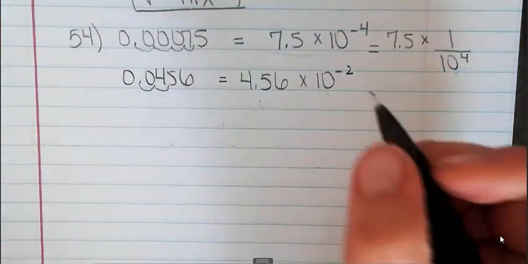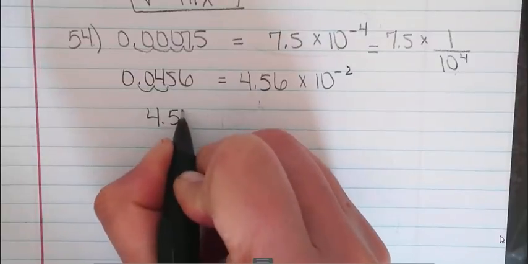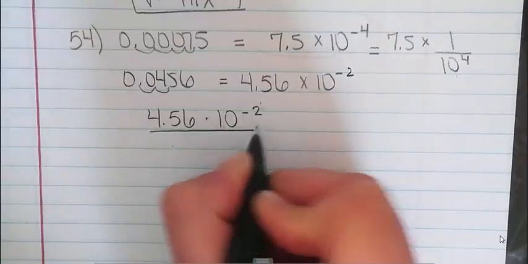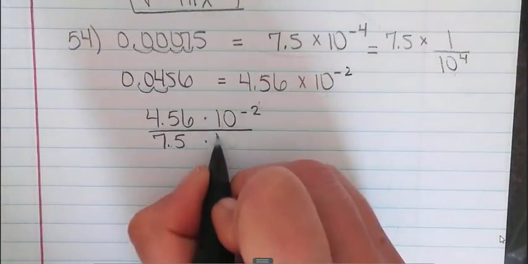Let's try that one more time. I'm going to take 4.56 times 10 to the negative 2, and I'm going to divide that by 7.5 times 10 to the negative 4.